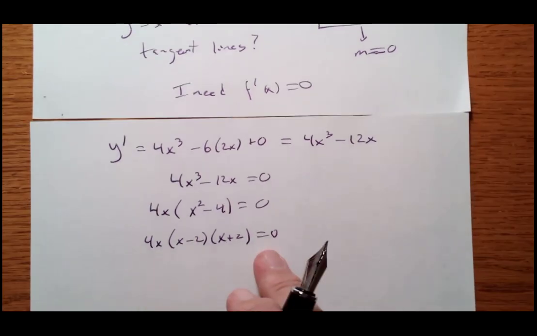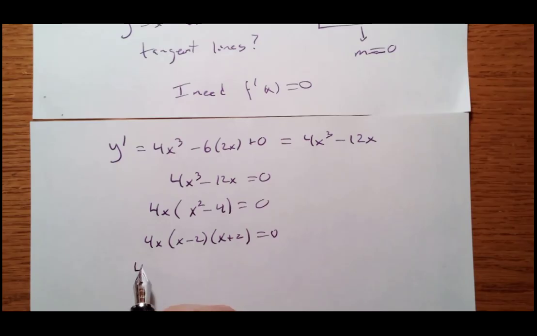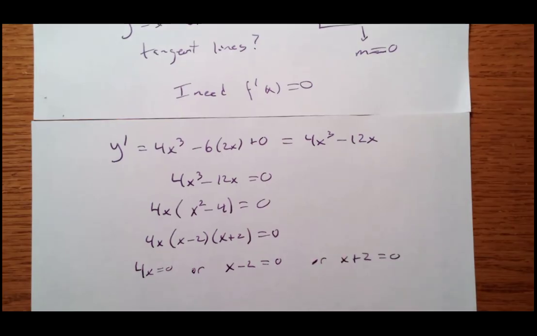If I multiply stuff together and I get 0, then either the first thing is 0, or the second thing is 0, or the third thing is 0. If 4x is 0, then x is 0. If x minus 2 is 0, then x is 2. If x plus 2 is 0, then x is negative 2.